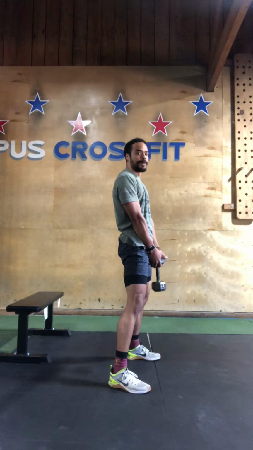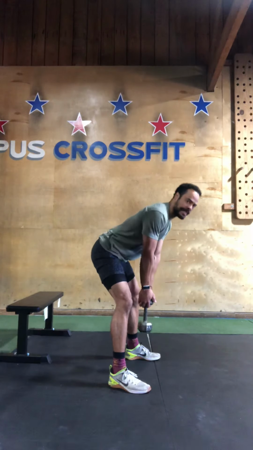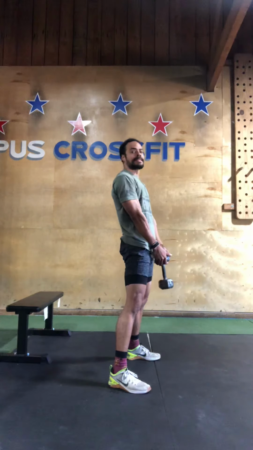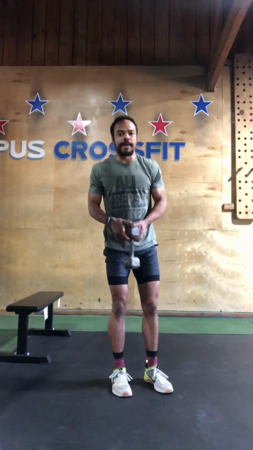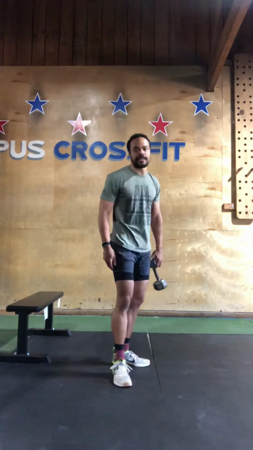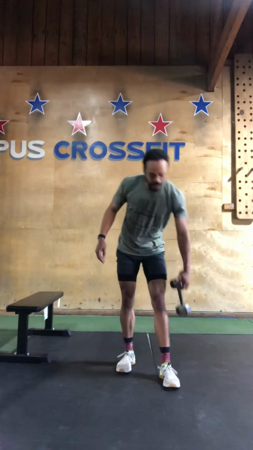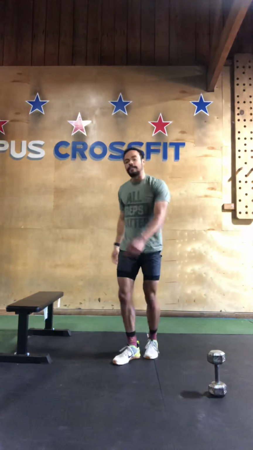So I'm going to push the hips back, bend the knees slightly, keep the back nice and flat, and then stand back up again. Using just a dumbbell, I already feel it in the hamstrings. That's where you want to feel it as well. And then you'll complete the round with 1 minute of dips.